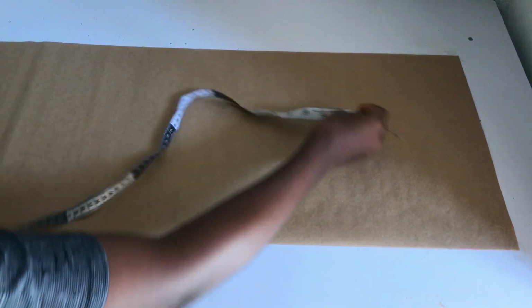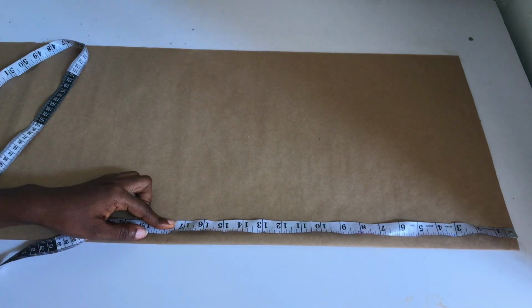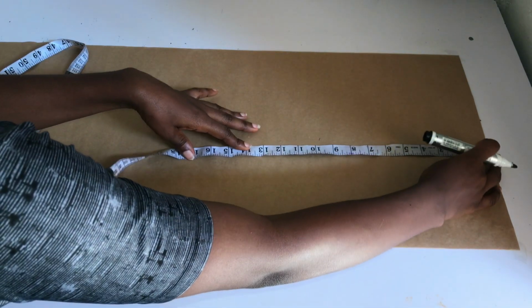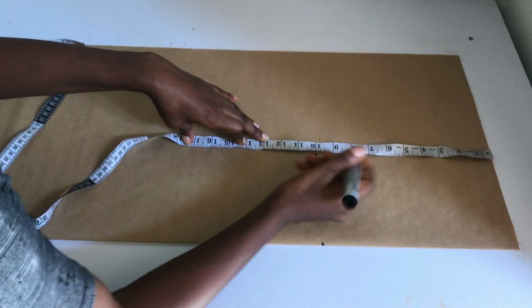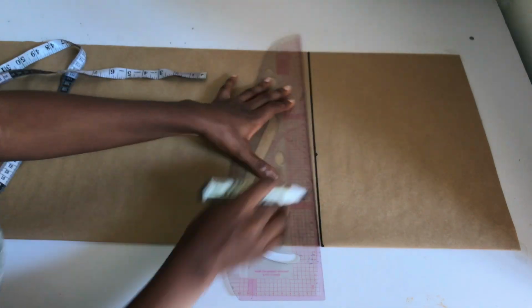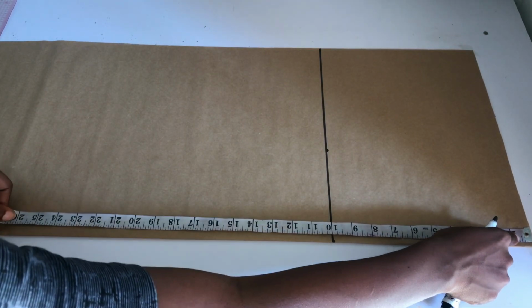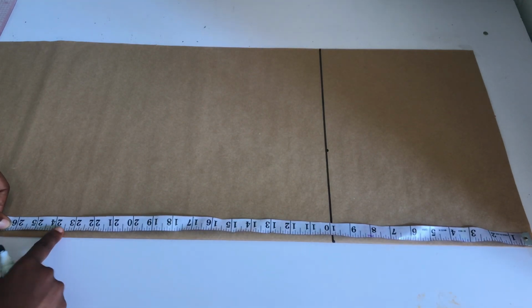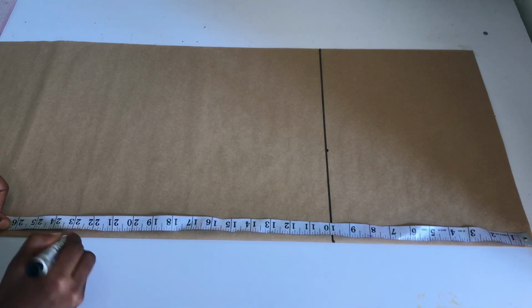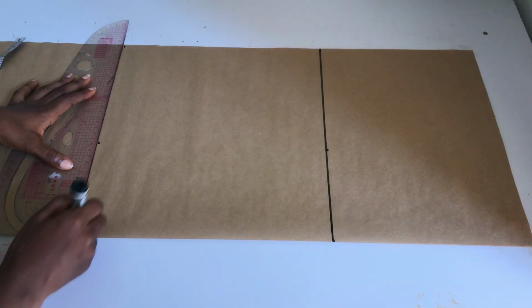I'm going to go ahead and start taking my points. So the start of this pattern paper is going to serve as my waistline. Okay, the first point I'll take is the distance from my waist to my hip, which is 10 inches. Okay, I'll mark the 10 inches as you can see, and I'm going to roll a straight line across the point. The next point I'll take is this distance from my waist to my knee line. So place your tape on your waistline and mark from there to where your knee is. Okay, so what I'm working with is 23 inches. That's the distance from the waist to the knee length. Okay, it's 23 inches. I'm going to mark 23 inches and I'll roll a straight line across.